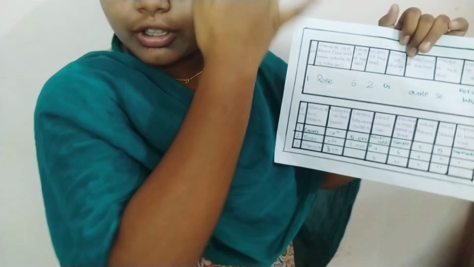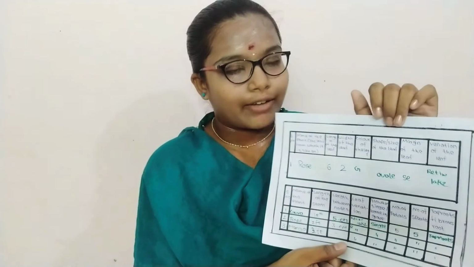You can take a rose, or you can take any type of flower or any type of plant for diversity in plants. You should draw the table and divide the parts and write these names. After that you should classify all these names into groups. This is the diversity in plants activity 1.